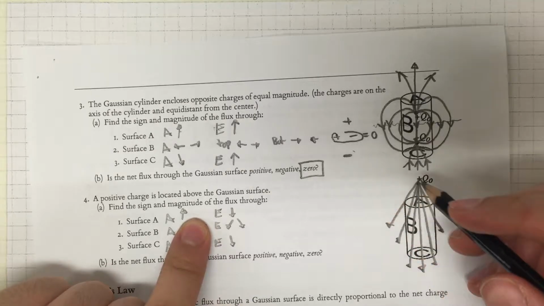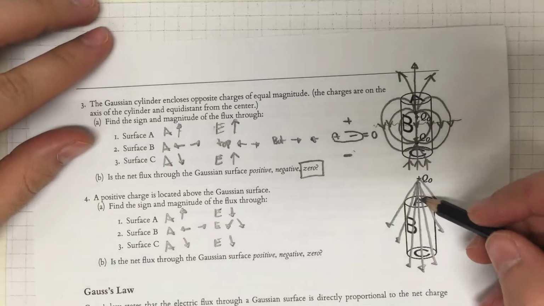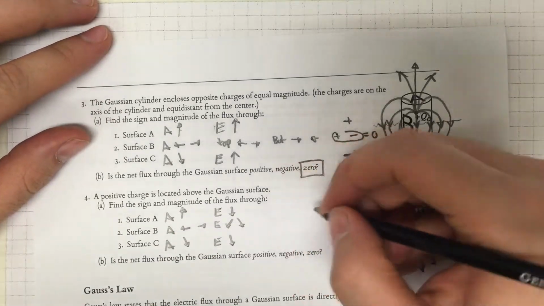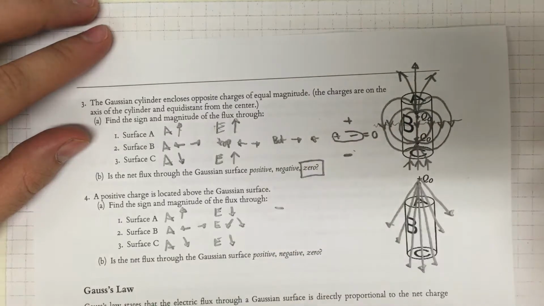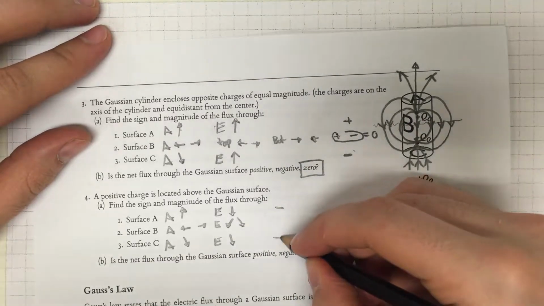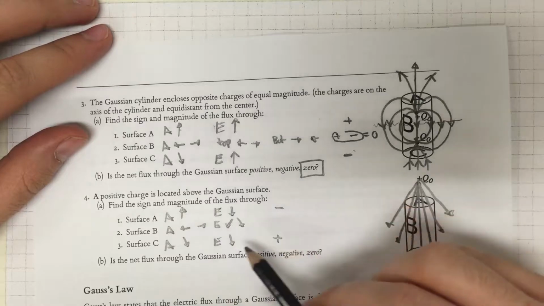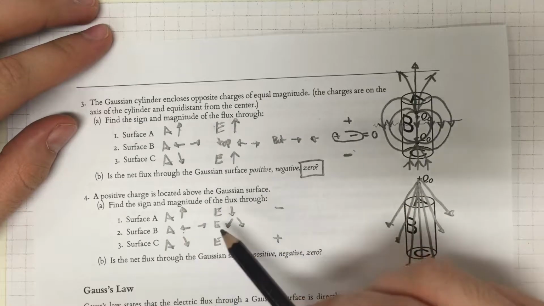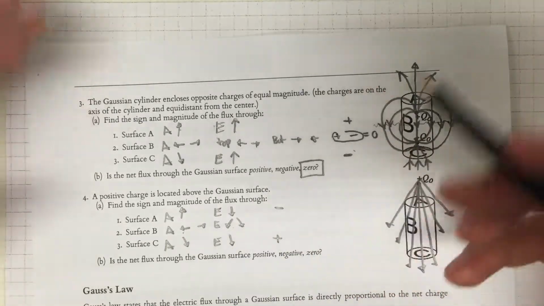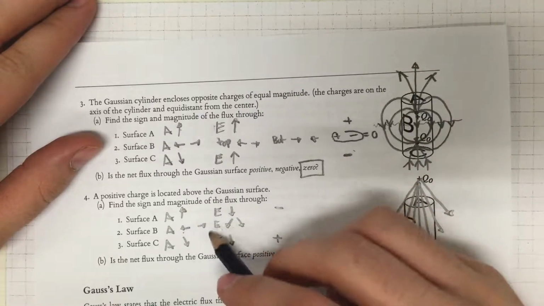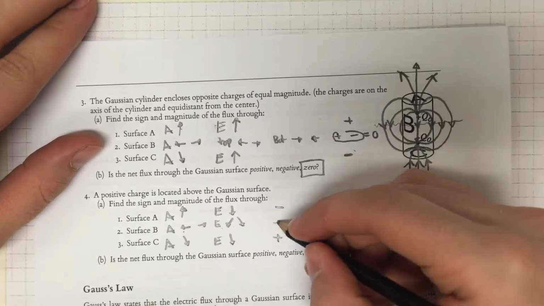So I see that my area and electric field are in opposite directions. So the flux is going to be negative at the top, and it's going to be positive at the bottom. And it looks like the area and the electric field have a component pointed in the same direction here on surface B, so it's going to be positive.